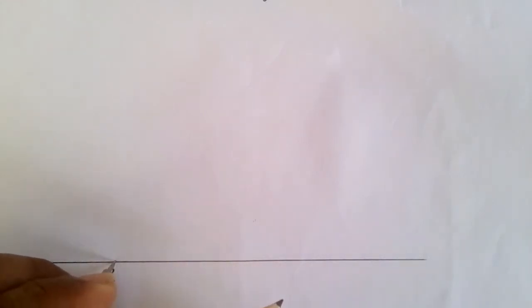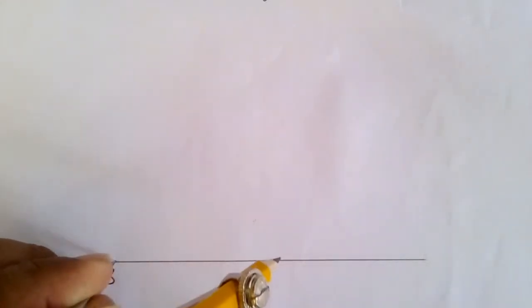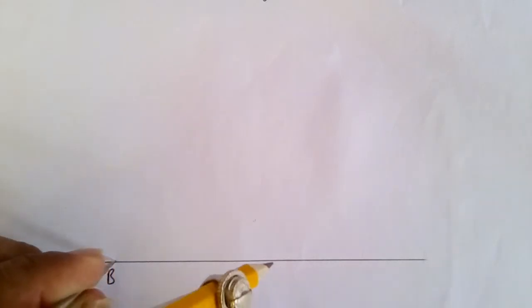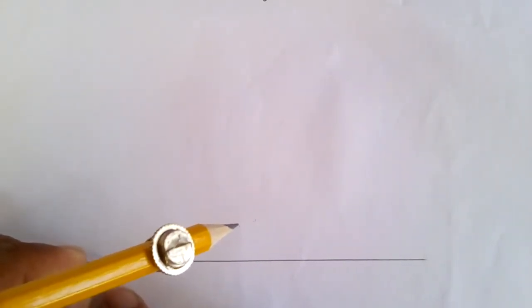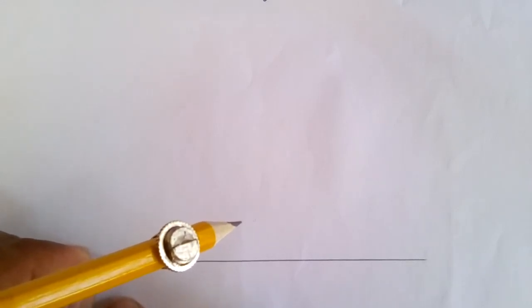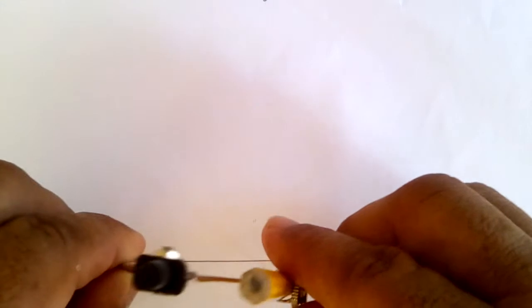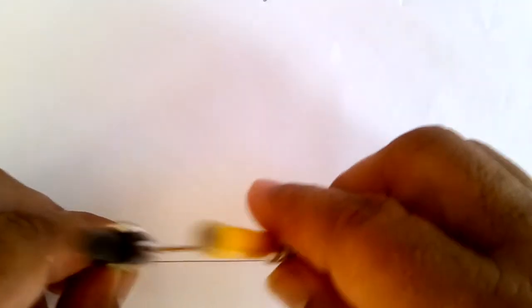So let's start here. First of all, you start by stretching the compass to any desired width. For our purpose, I use 6 centimeters. Put the sharp end of the compass at this point B, or at point A, whatever letter you want to call it, and then draw an arc on the line. That's our arc.